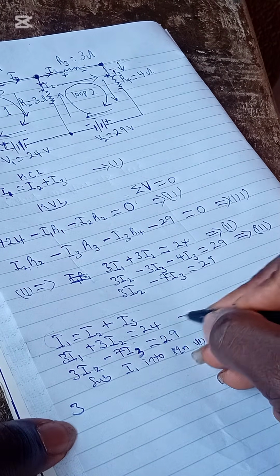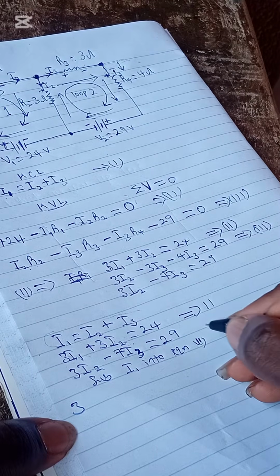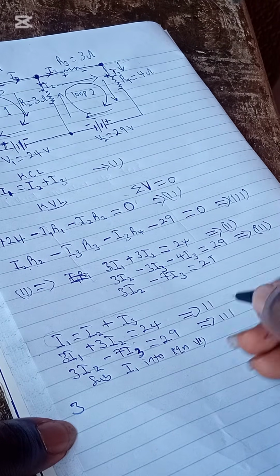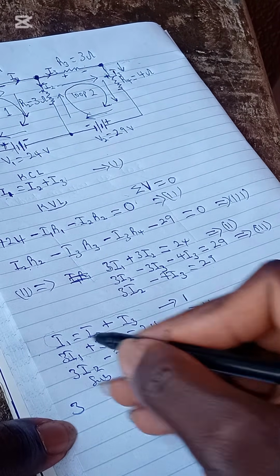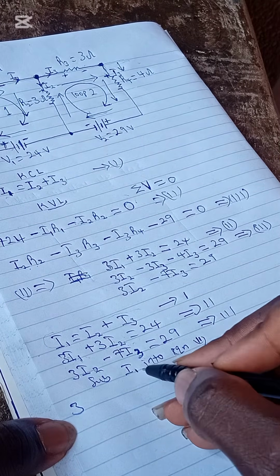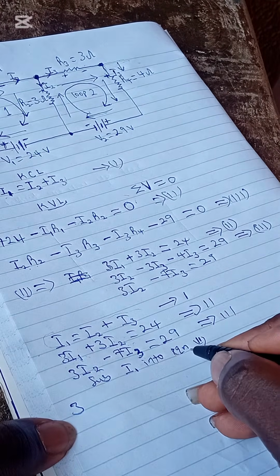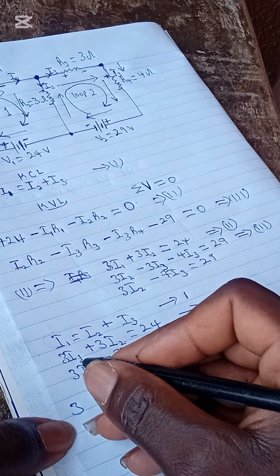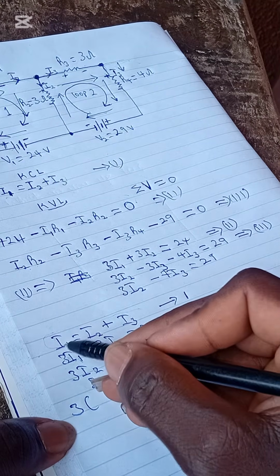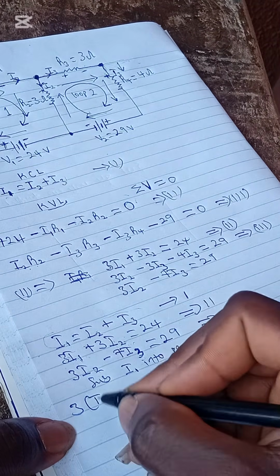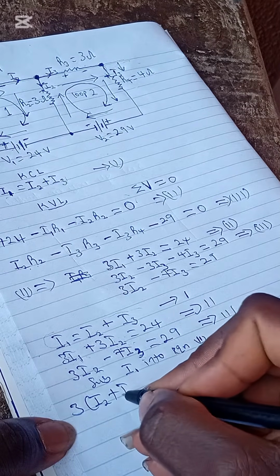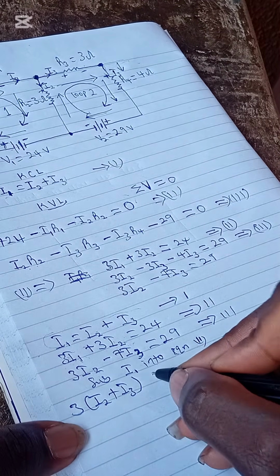This is my equation 2 and this is my equation 3. This is my equation 1. So I'm substituting I1 from equation 1 into equation 2. Equation 2 says 3I1. But what's my I1? I2 plus I3, right?